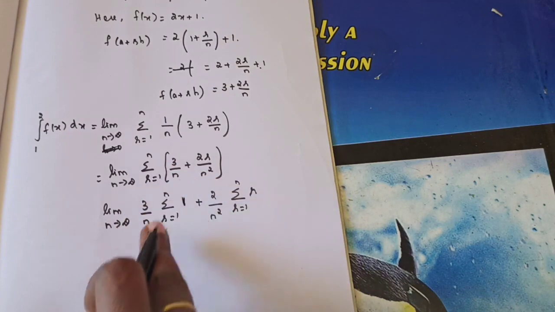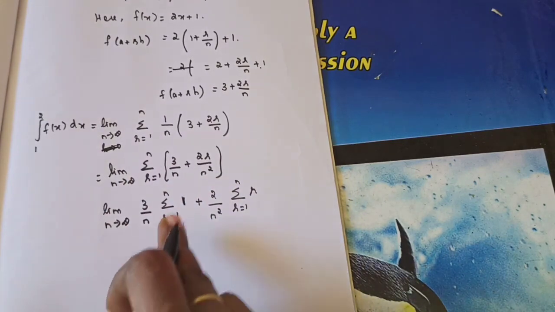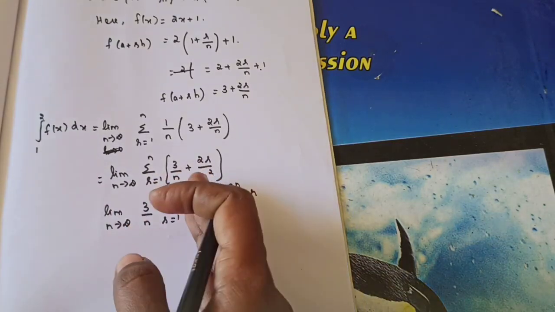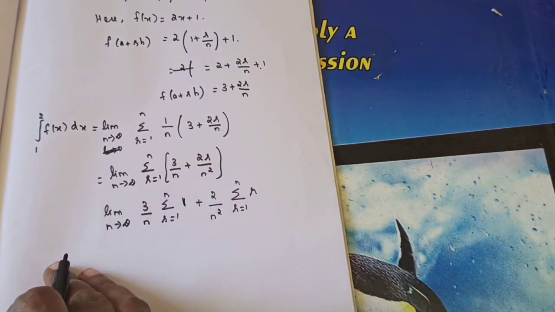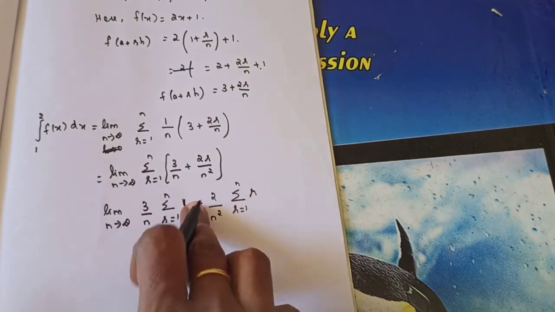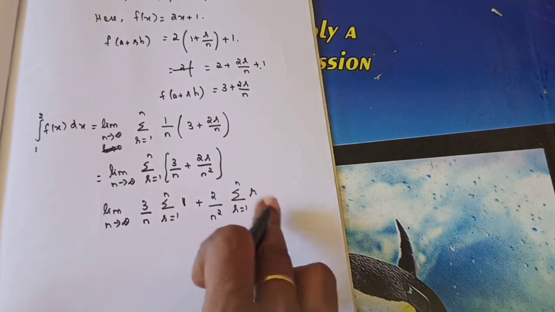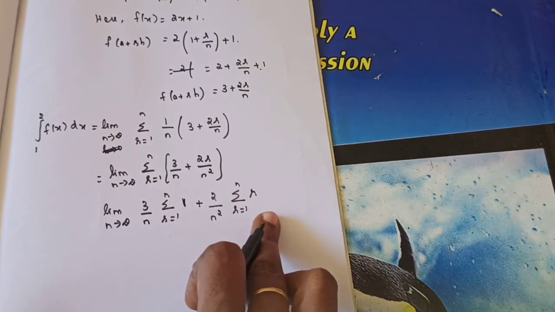So 3 by n, that's a constant, we take outside. So you might think if 3 by n goes outside, that term will become 0, is it right? But anything you take outside will become 1. So summation r equal to 1 to n, 1. Okay. So summation r equal to 1 to n, r. Now we are going to substitute the formula.